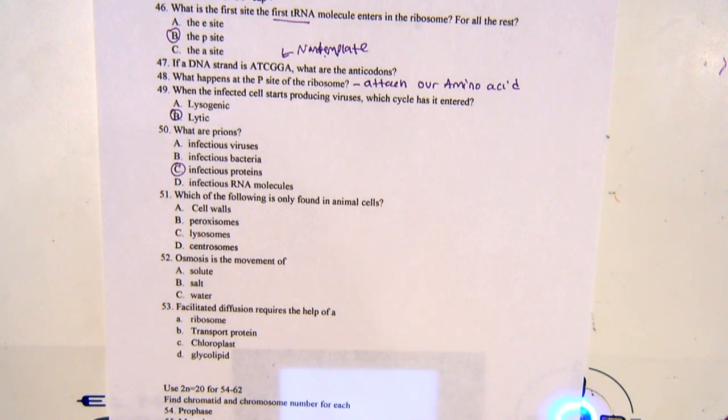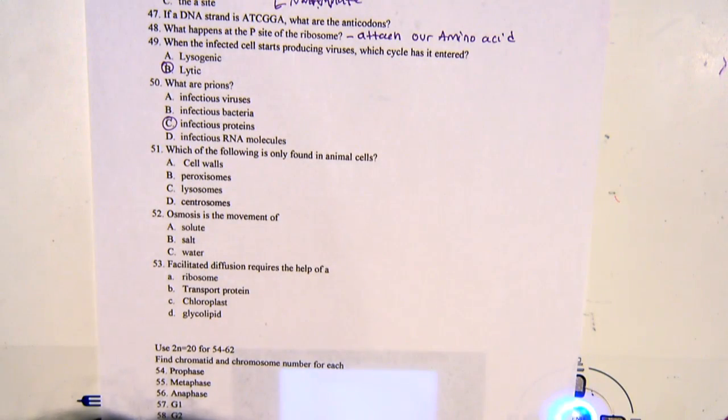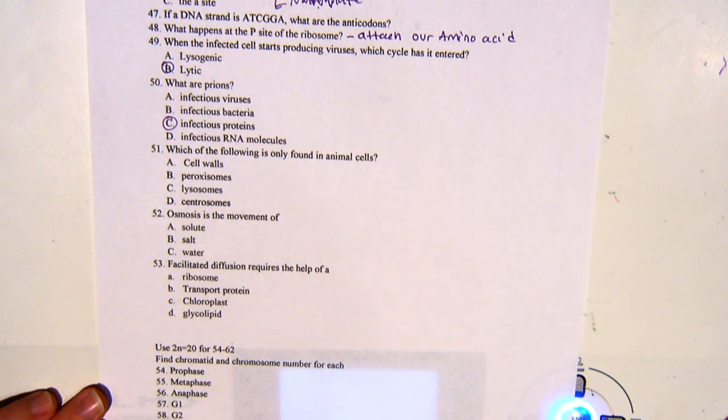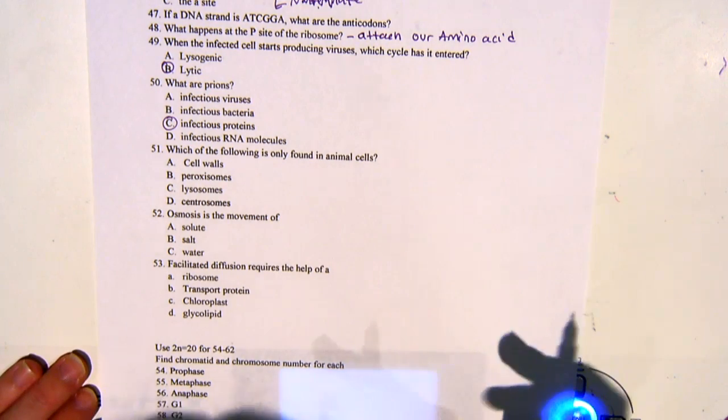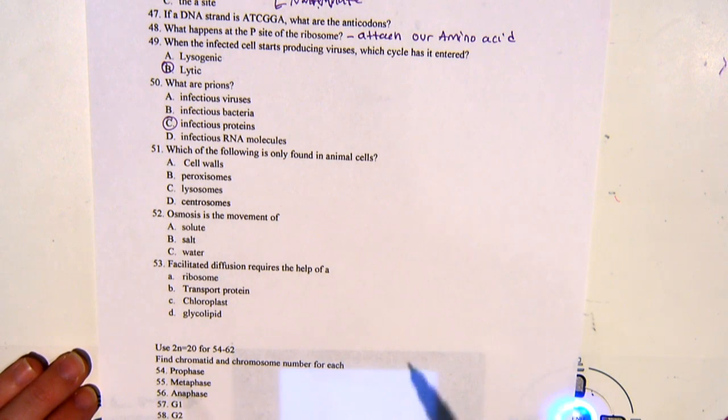51. Which of the following is only found in animal cells? Okay, this is something we can do. Did we already have this question? No, we didn't. Was it exactly the same? I think we had something slightly different. Okay.